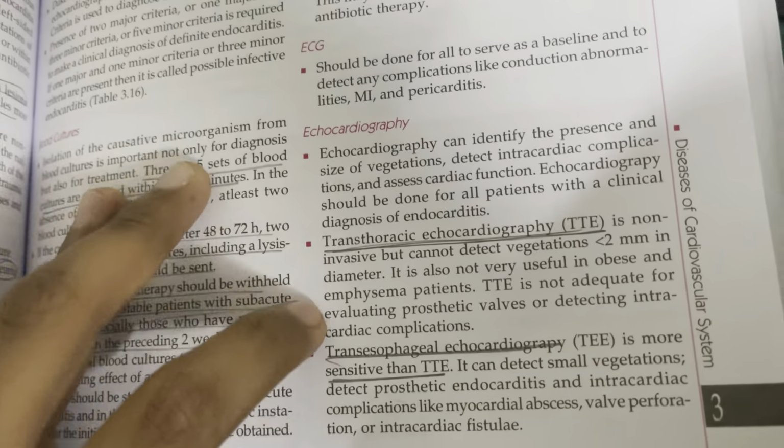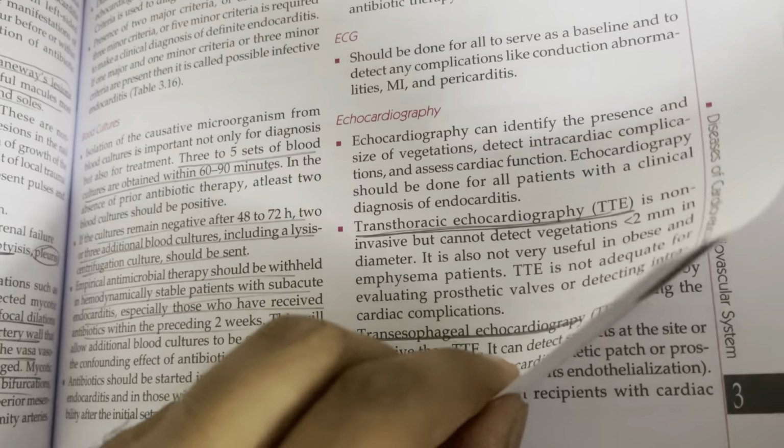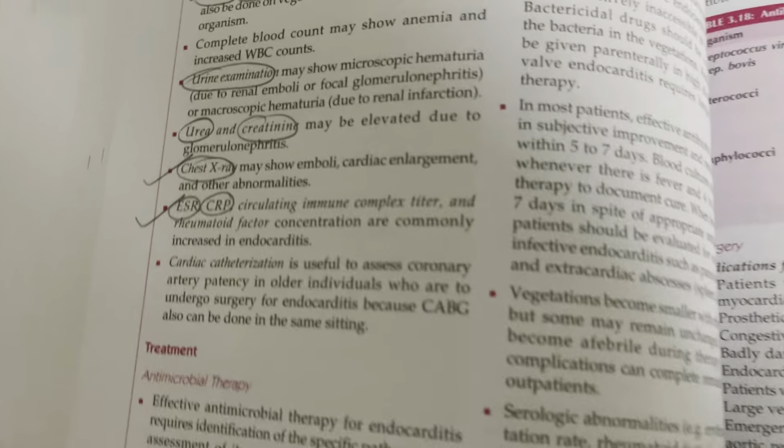But echo, see, transesophageal echo is more sensitive than TTE. That is important. Transesophageal is more sensitive than transthoracic. And again, all these other tests you have.